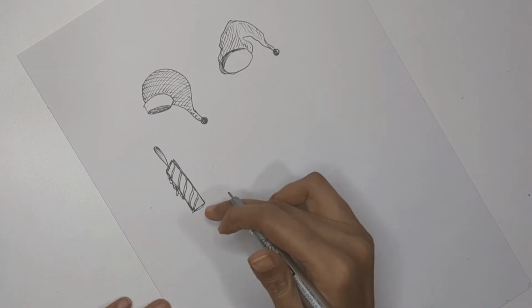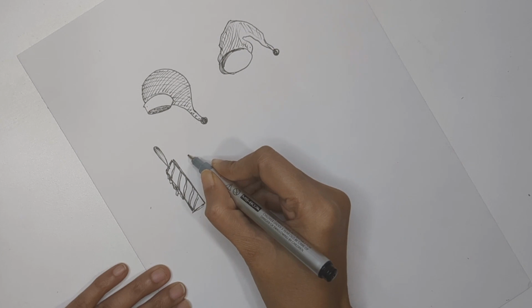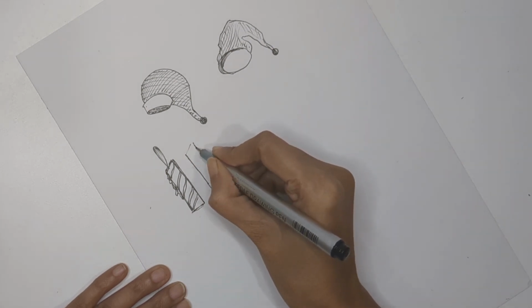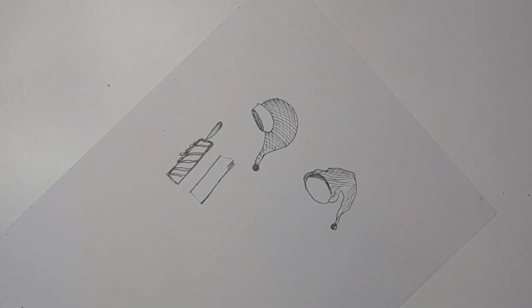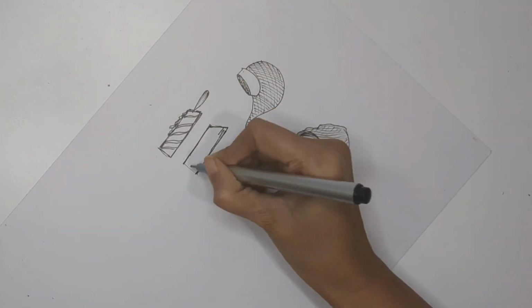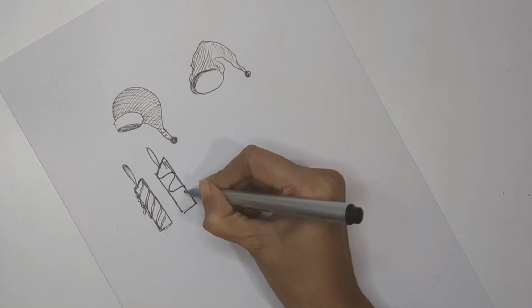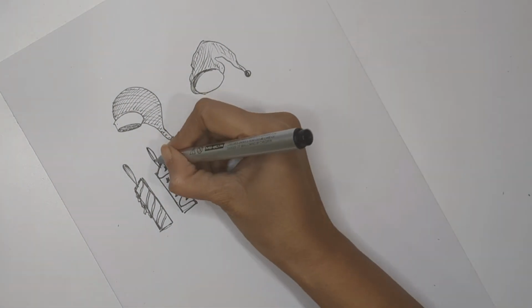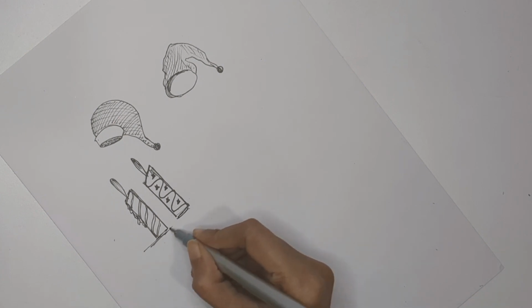Let me create one more similar candle with a different pattern in it. So again, creating two vertical lines. If you want, you can use a scale to do all these things, and then you can create some different kind of pattern. So n number of things you can do when it comes to the candle, right? So these are the basic candles.